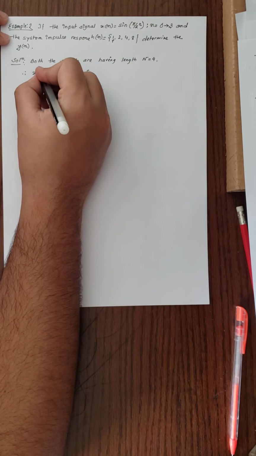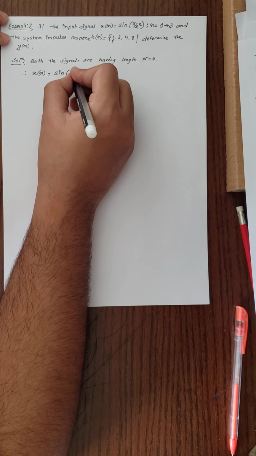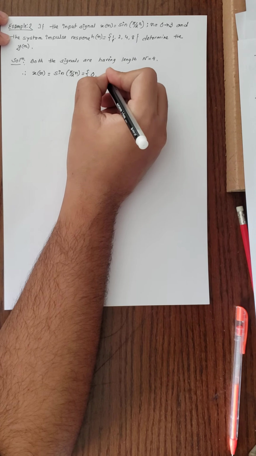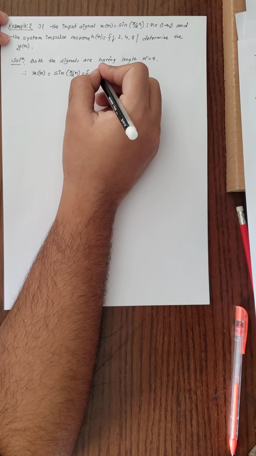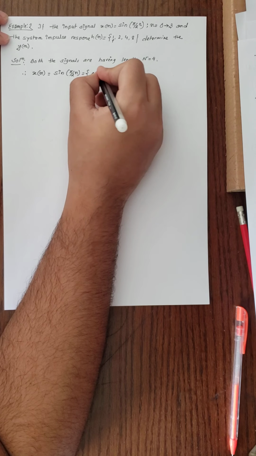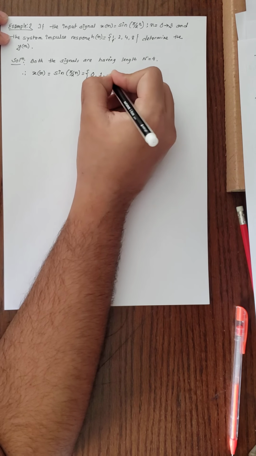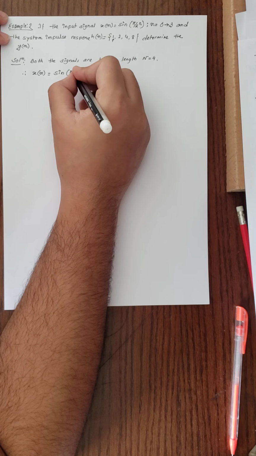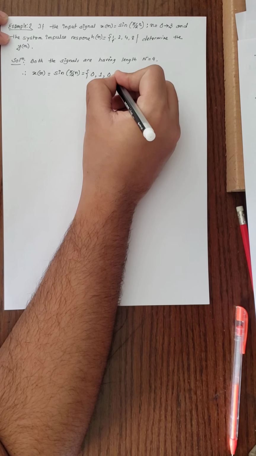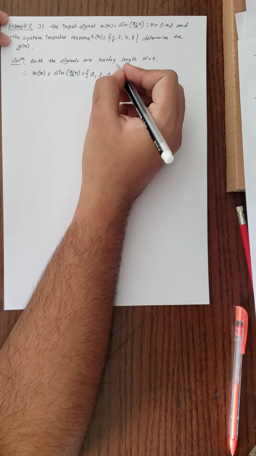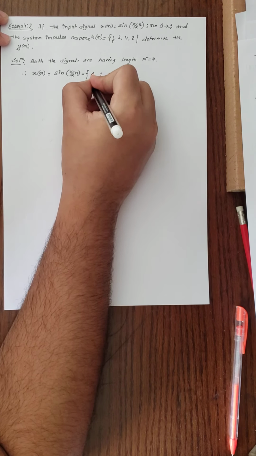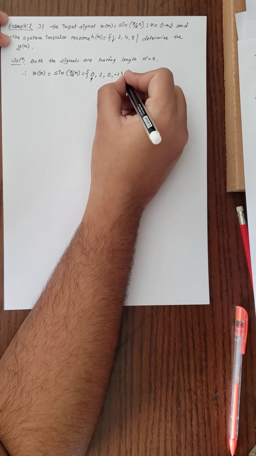So when n equals 0, sine pi by 2 times 0, that is sine 0, is also 0. And again, when n equals 1, sine pi by 2 times 1 is sine pi by 2, which is 1. When n equals 2, sine pi by 2 times 2 becomes sine pi, which is equal to 0. And when n equals 3, sine thrice pi by 2 is negative 1. So this is our input signal.